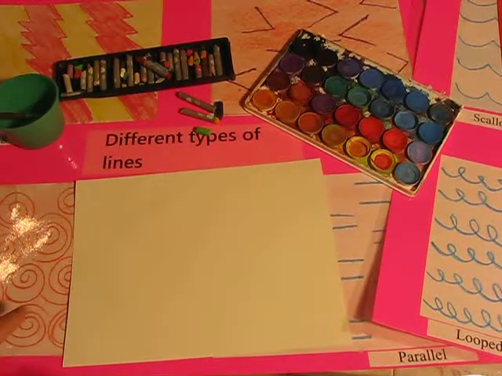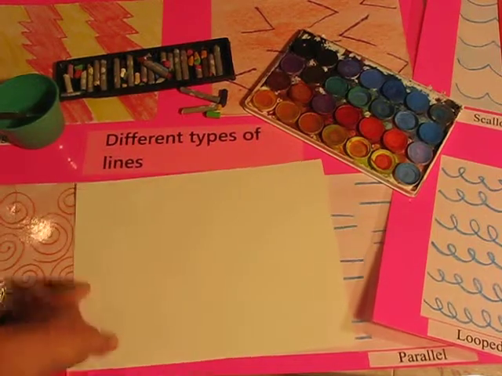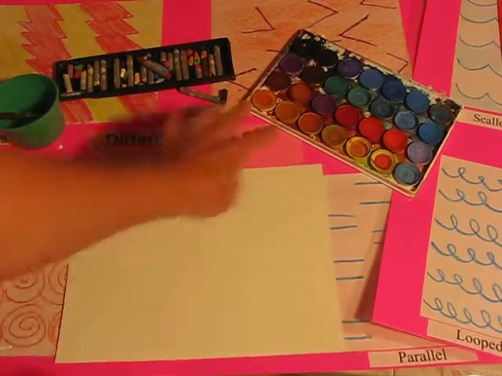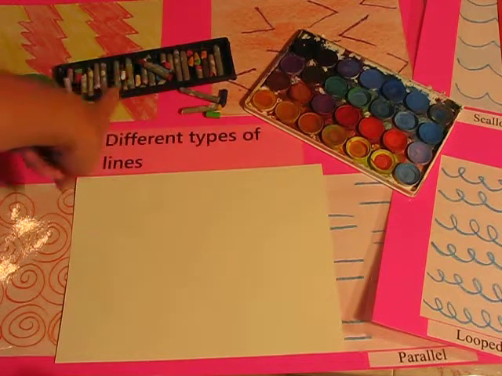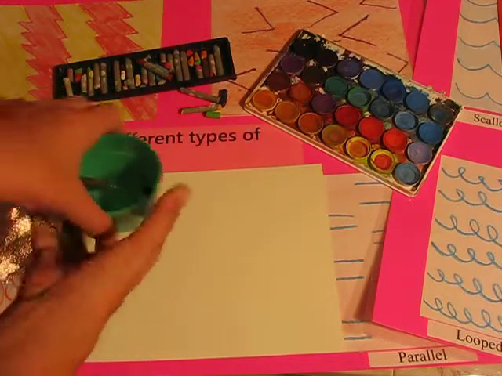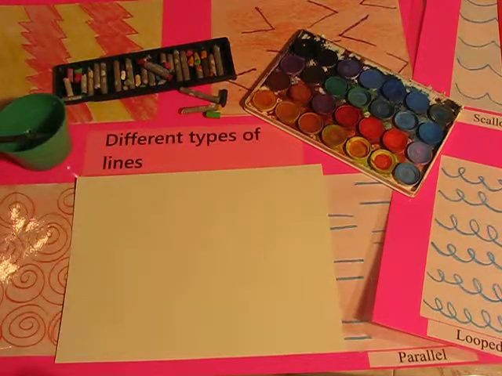Okay, boys and girls, what we're going to do today is learn about different types of lines. Now what you're going to need is a sheet of white paper, some watercolors or tempera cakes, a selection of oil pastels, and then some water and a paintbrush. And we're actually going to use the resist technique.